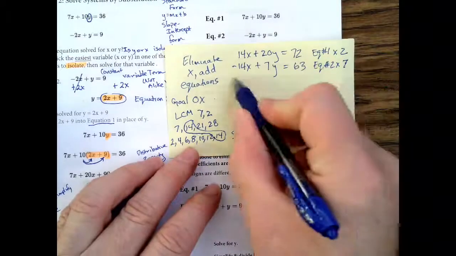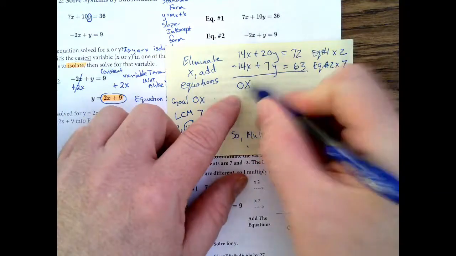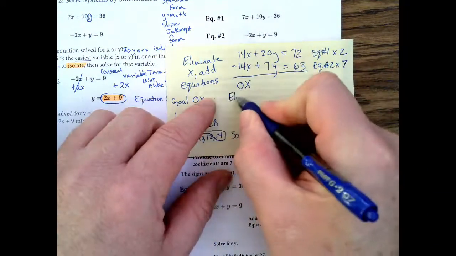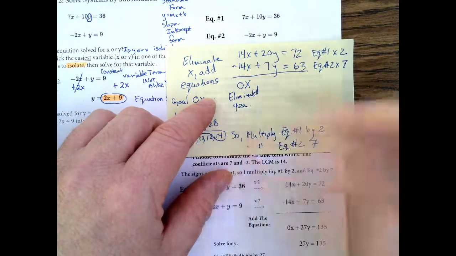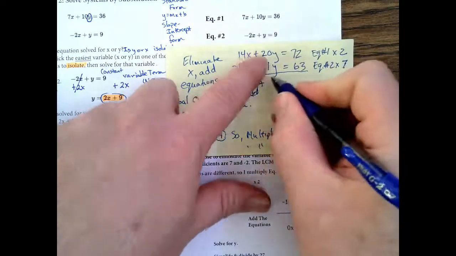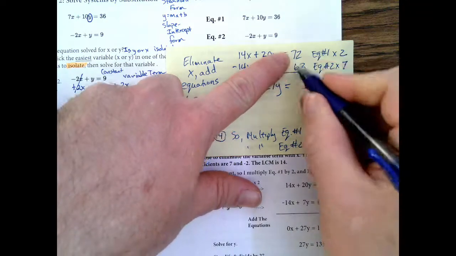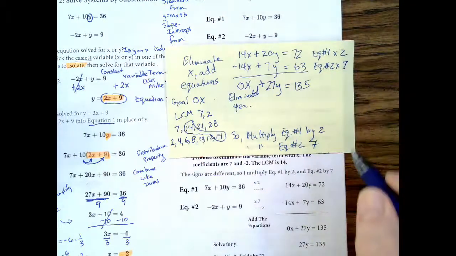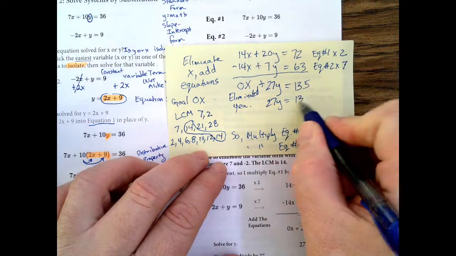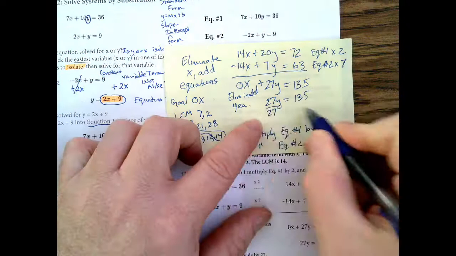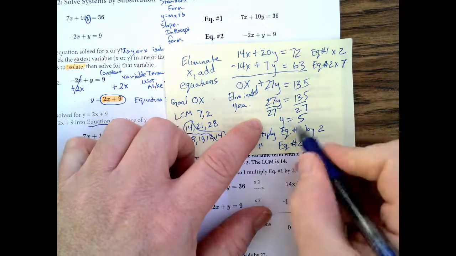Okay, now if I add them together, 14x plus 14x is 0x. So I've eliminated x. So I'm very happy about that. I add these together, I get 27y, and this is 5, and that's 13, that's 135. So 27y equals 135. So if I divide by 27, I get y equals 5. So I'd have one solution.